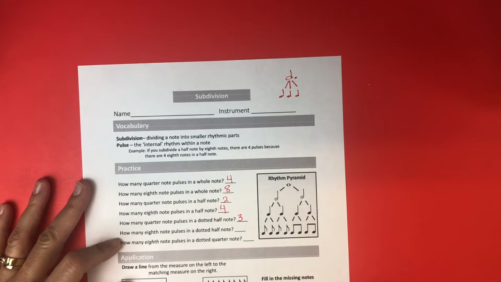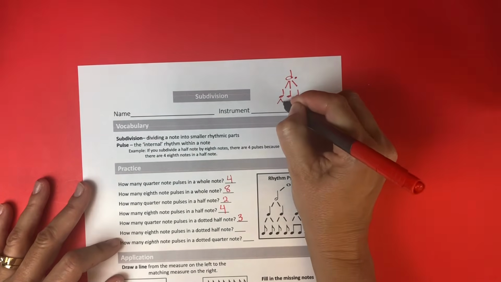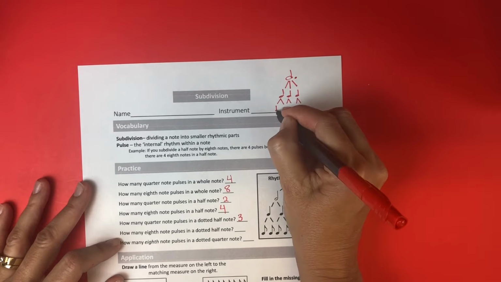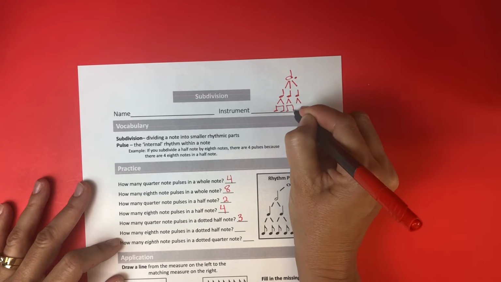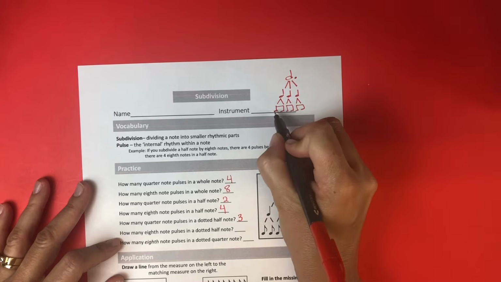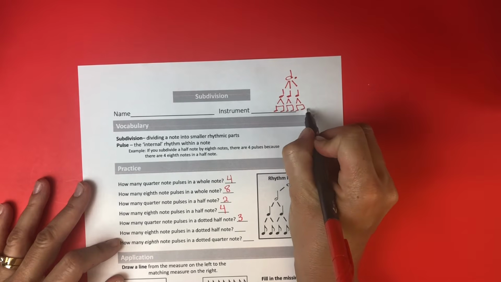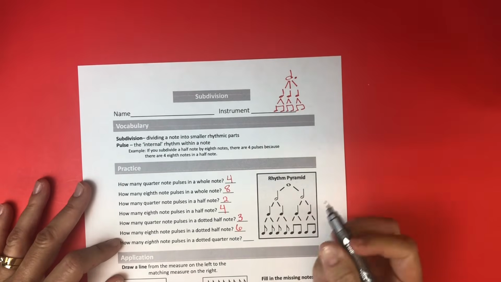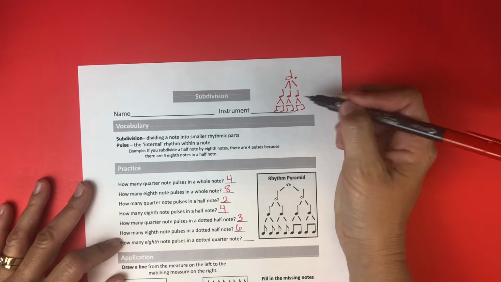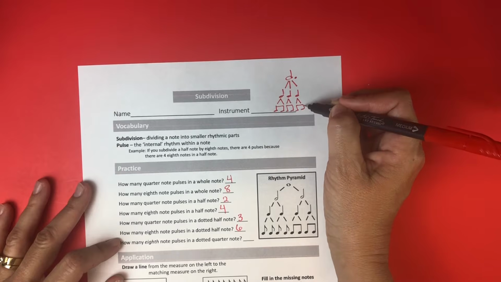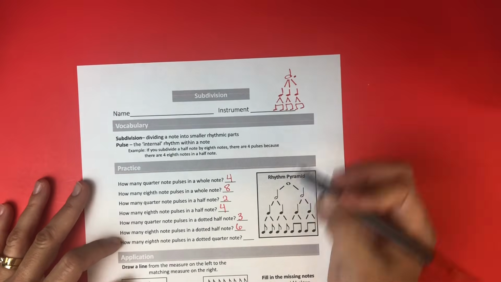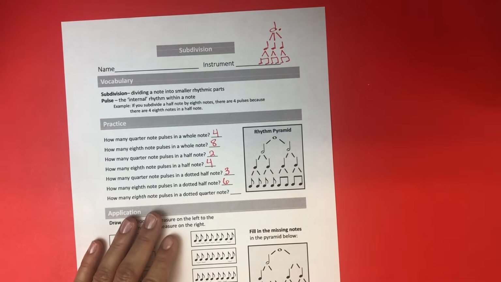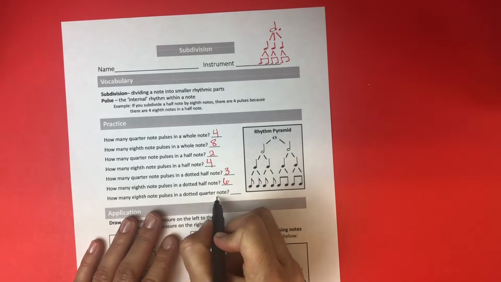Now the next one asks how many eighth note pulses, so we need to keep breaking that out. If you were to x-ray a quarter note, inside each quarter note are 2 eighth notes. So a total of 1, 2, 3, 4, 5, 6 eighth notes inside a dotted half note. You'll notice that you multiply by 2. Anytime you go from quarter notes to eighth notes, you're just going to multiply by 2. All right. How many eighth note pulses in a dotted quarter note?